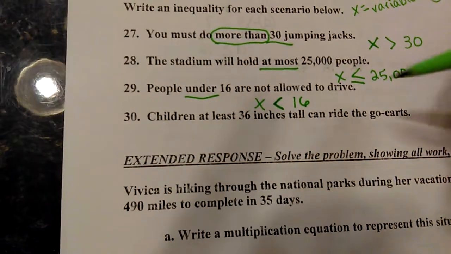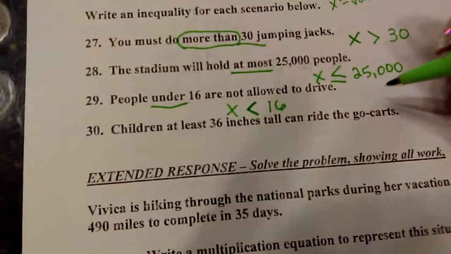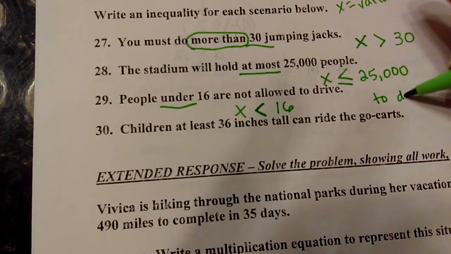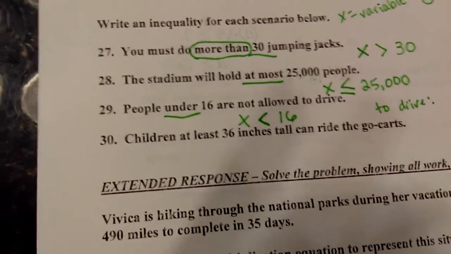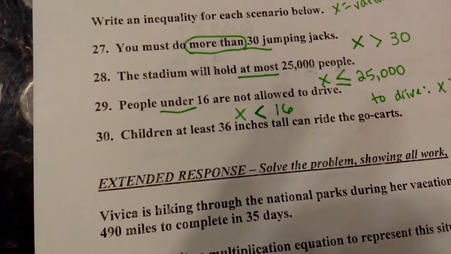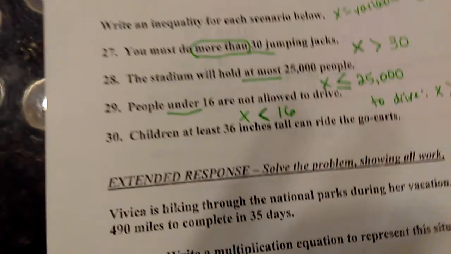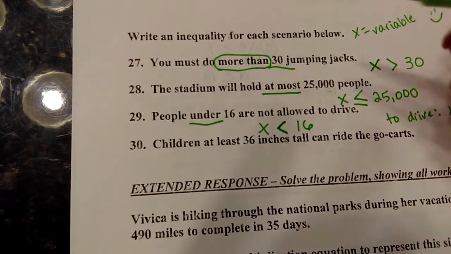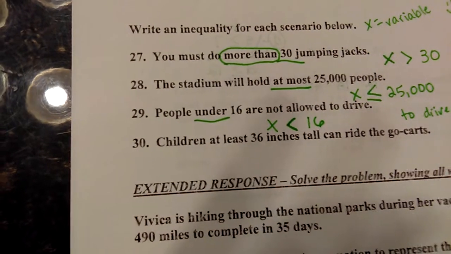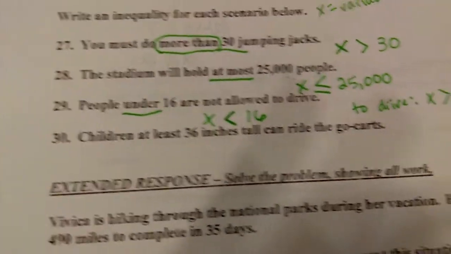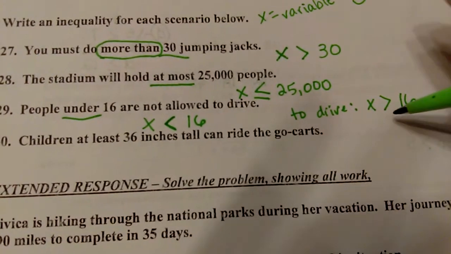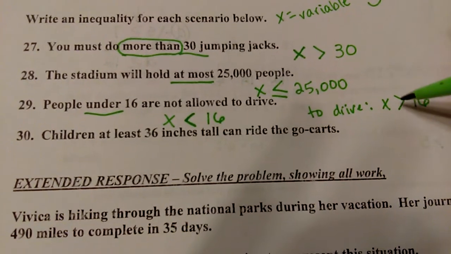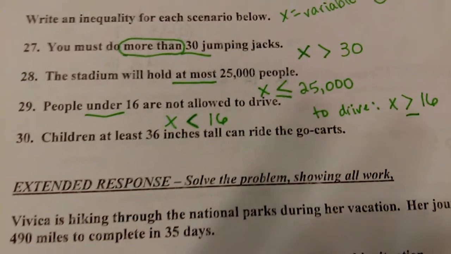So if I wanted an inequality to be able to drive, it just says that people under 16 are not allowed to drive. That means if you're 16, you can drive. So in order to drive, your age, X, has to be greater than or equal to 16.